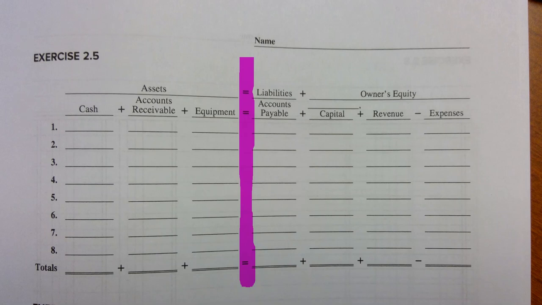So number one is John Adams started the business with a cash investment of $60,000. Every number has to be recorded twice. This is called double entry accounting, and it's the way we can double check our work. So we will add our $60,000 in cash. And that will be our owner's equity, is the second entry.